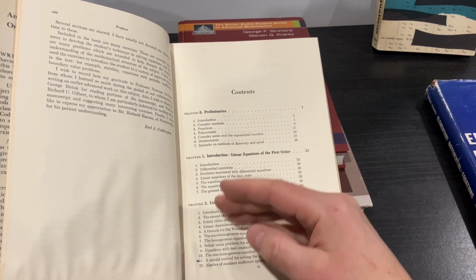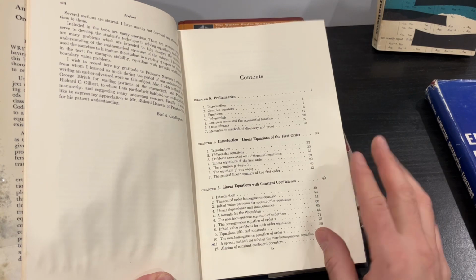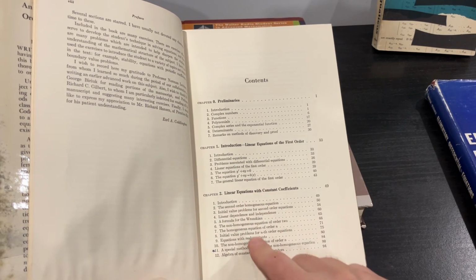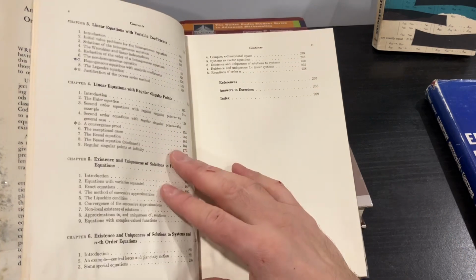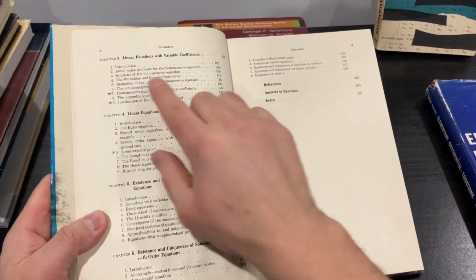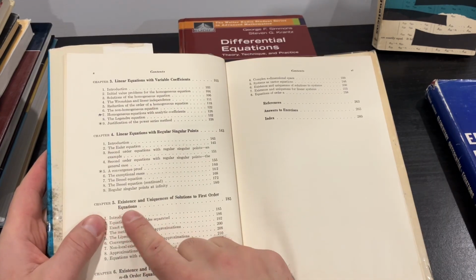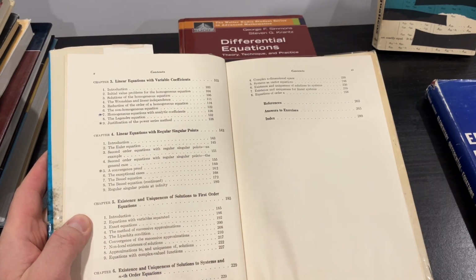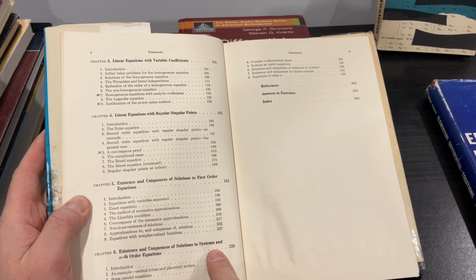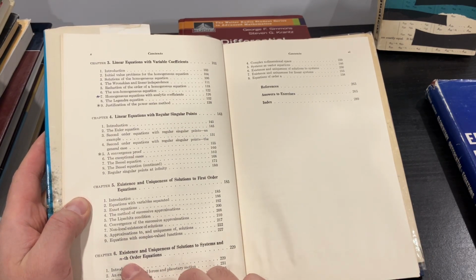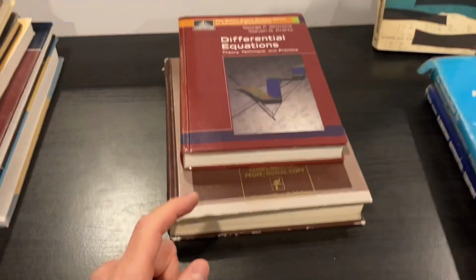I believe they move on to solving a second order differential equation. So higher order differential equations would come later in chapter number 2. And then linear equations with variable coefficients. Existence and uniqueness, super nice topic actually. Chapter number 6, existence and uniqueness of solutions to systems and nth order equations. So this is the book by Coddington.